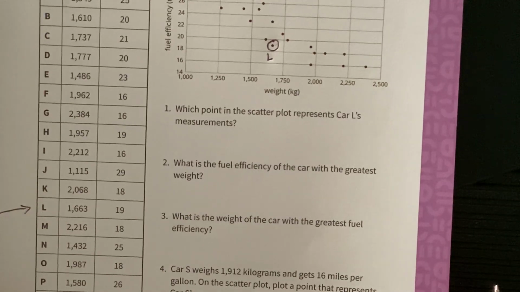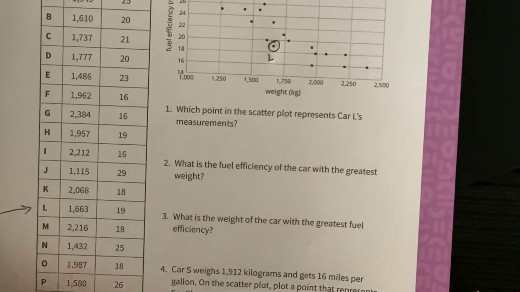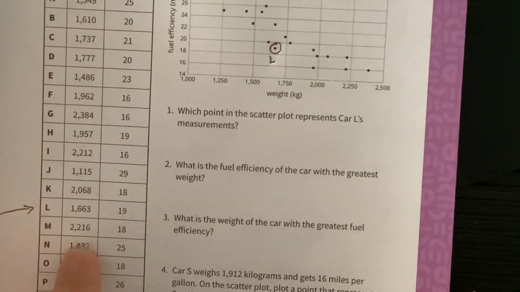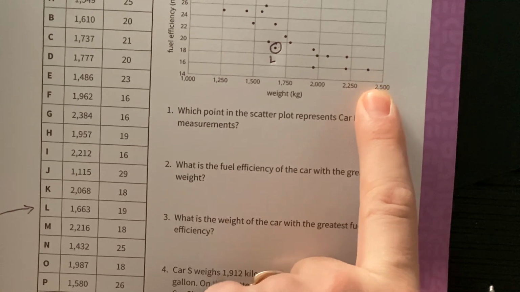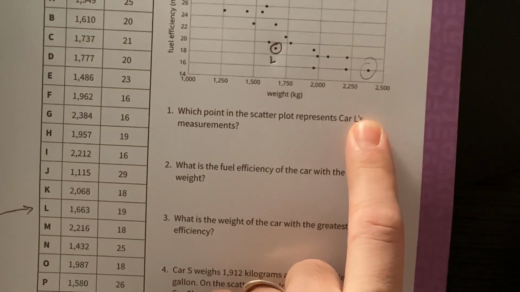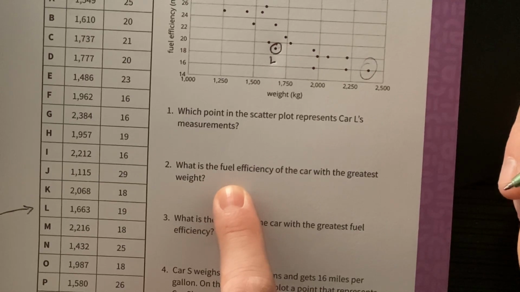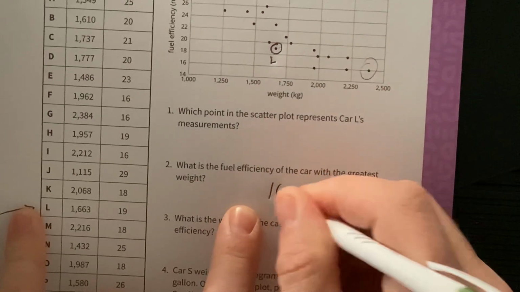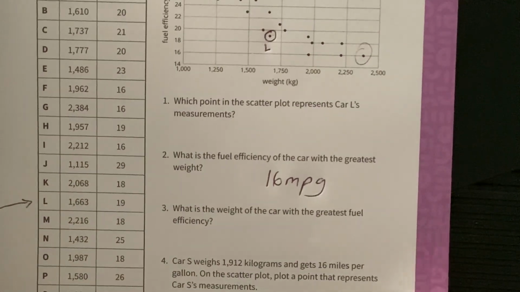What is the fuel efficiency of the car with the greatest weight? Okay, again, I could go over here and try to find the greatest weight. They are not sorted, but I should be able to find it here. This guy right here. What is the fuel efficiency? 16 miles per gallon is what that car gets.